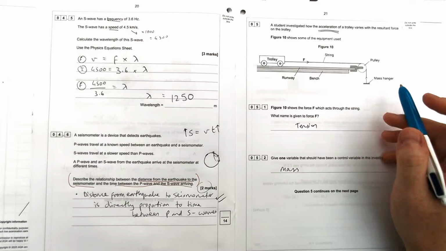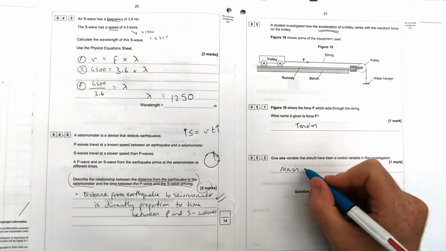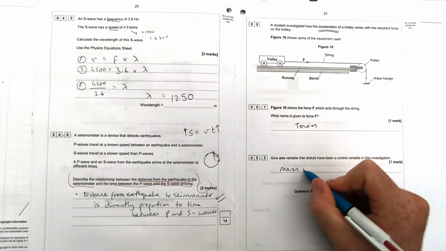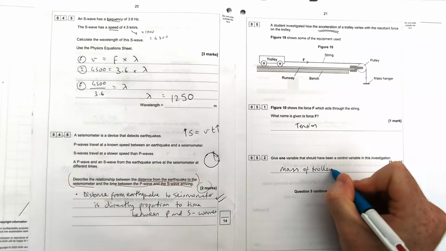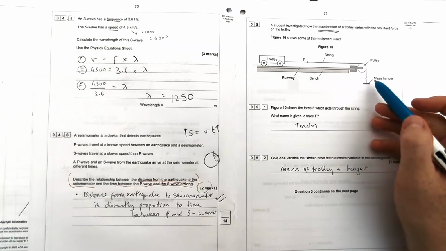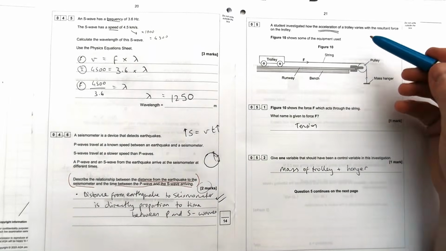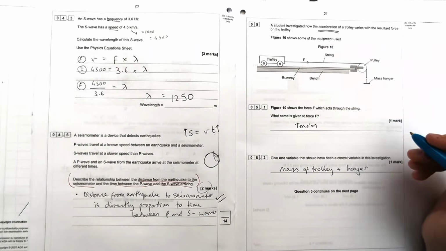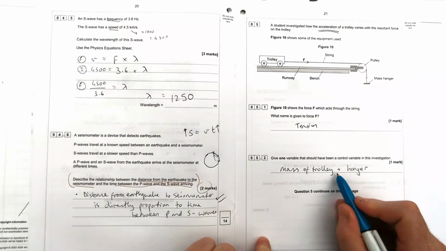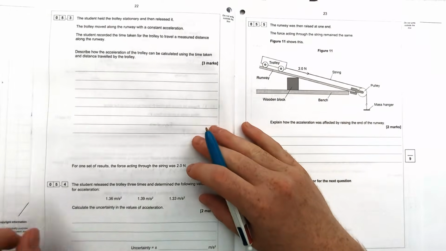The next question, which is the variable that should be controlled, is the mass. Now, it does allow the mass of the hanger or the trolley itself. Actually, the correct answer is the mass of the trolley plus the hanger. So it depends on which version of this practical you did. However, if you add masses to this, you should technically take them off the trolley. Otherwise, you're varying the mass of the system, which you don't want to do. But if you did say mass of trolley or mass of hanger, they decided that was worth a mark in this question as well.